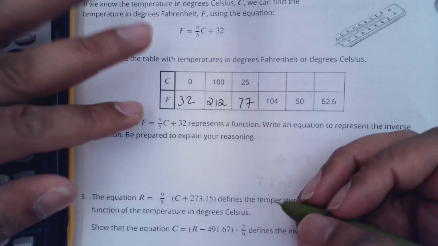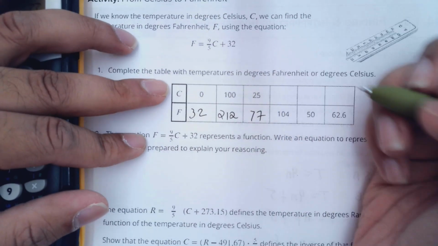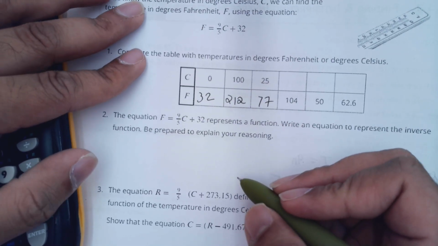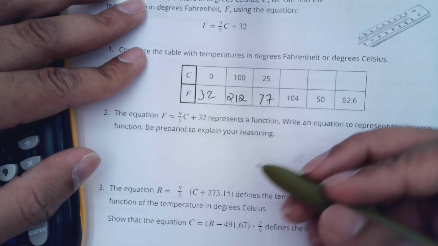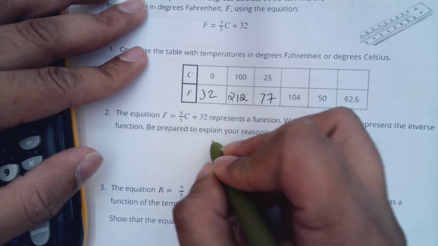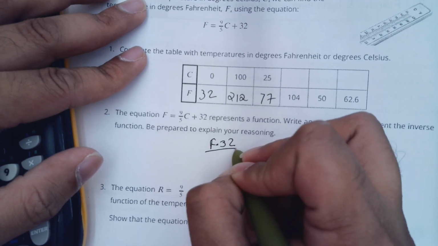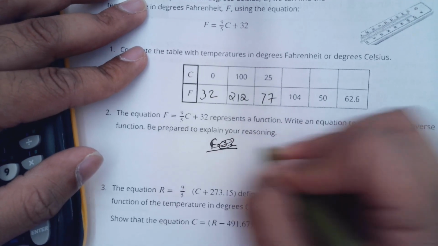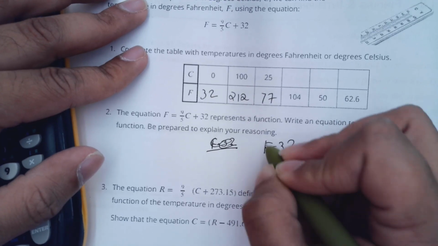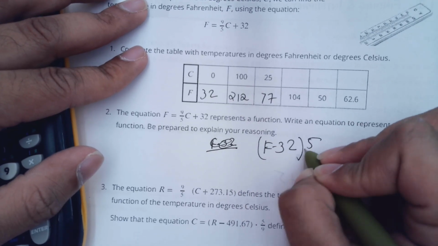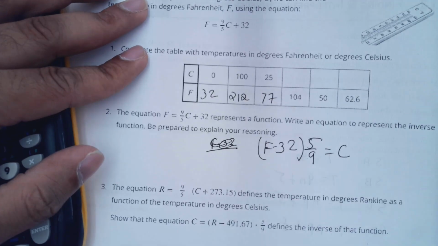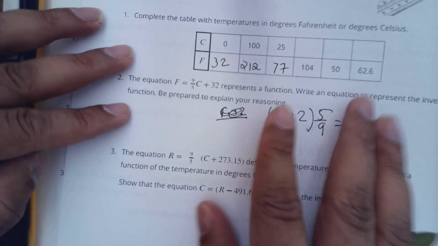But now you're doing the opposite thing. Given F, I would answer this question first: solve for F, and then it becomes easier when I plug it in. When I solve for C, I get F minus 32 times 5 over 9 equals C. Let's take it step by step to see how I got that.